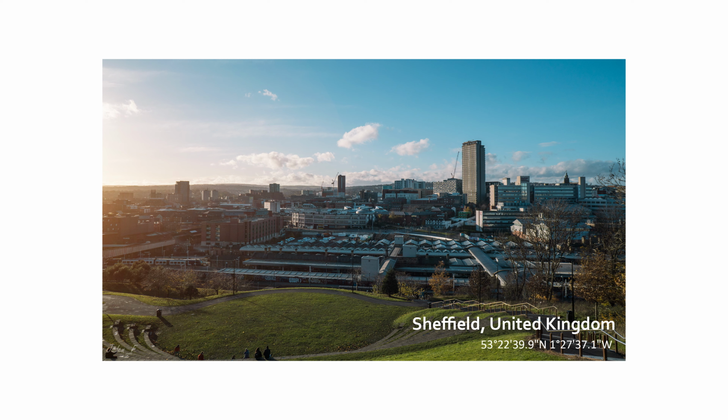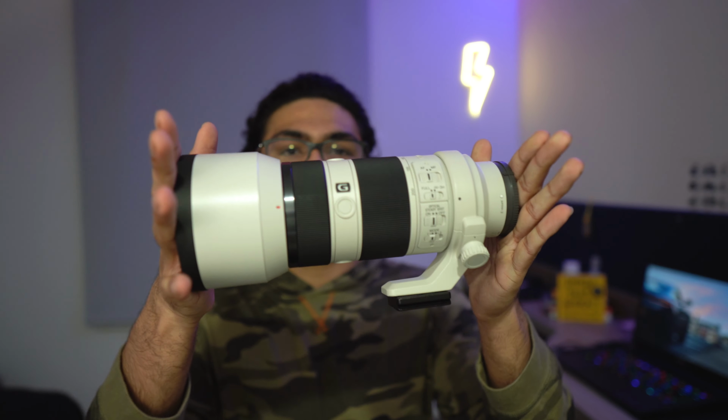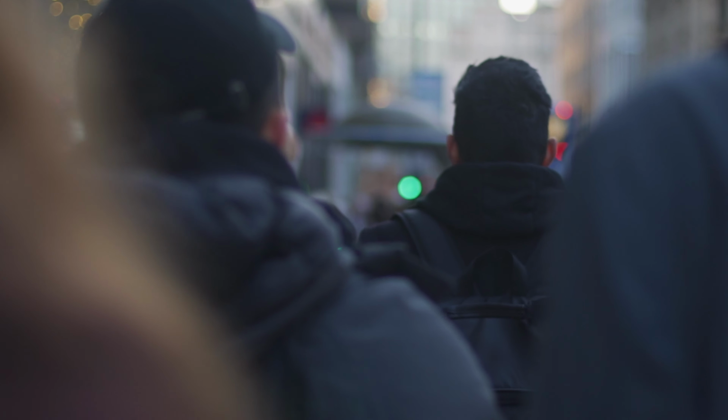He basically pointed out how all these labels have just been given by people, and at the end of the day it's just a lens, and whatever you point it at, it takes a picture of. So why label the focal length, right? And with this idea, I'm gonna be going over why I use the Sony 70-200 as a street photography lens.